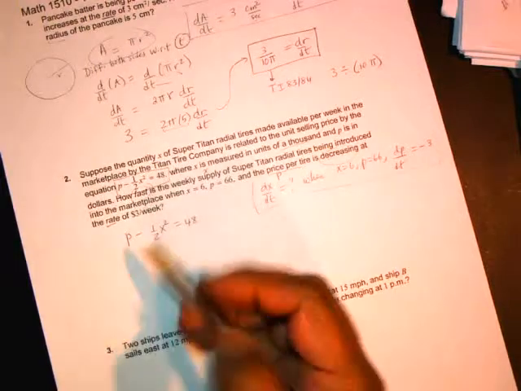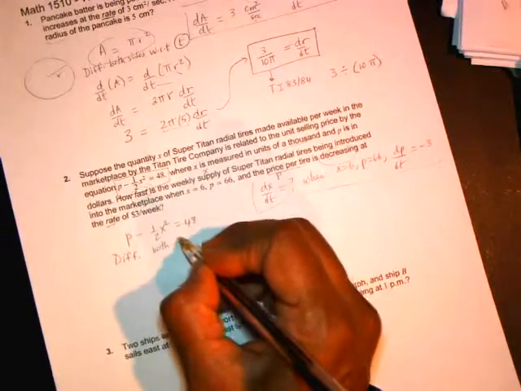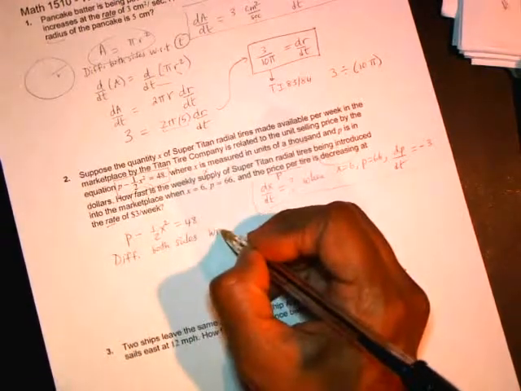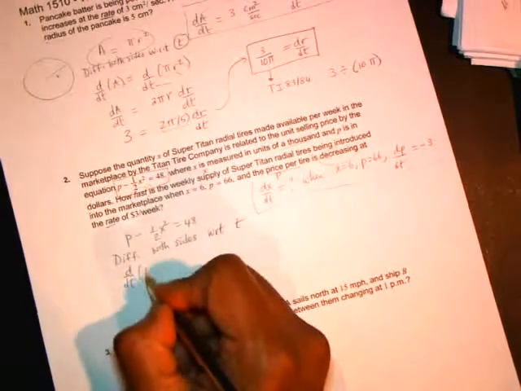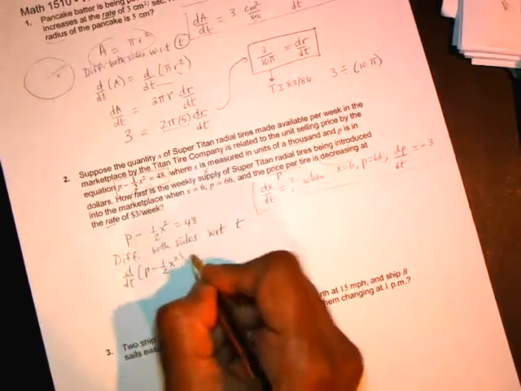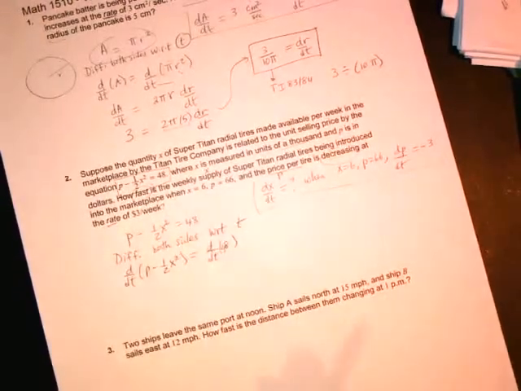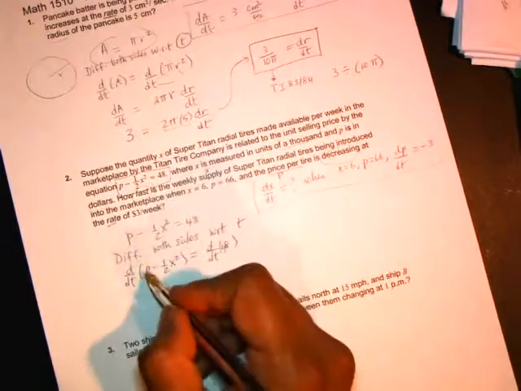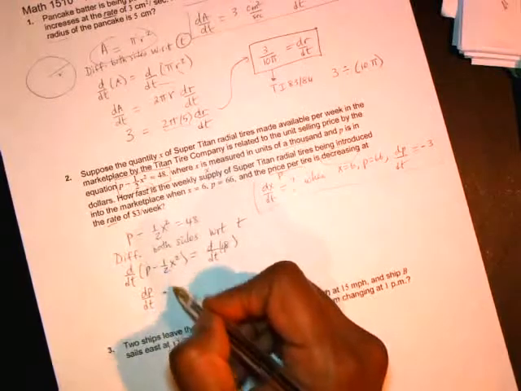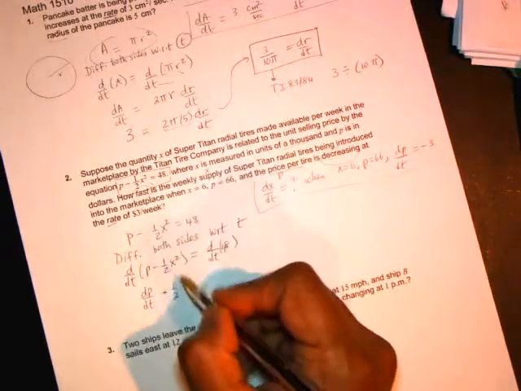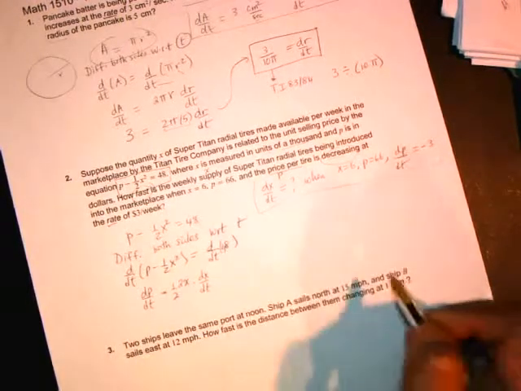Here's the connection. We need to differentiate both sides with respect to t. So I do d/dt of the left hand side, and the derivative of the right side in terms of t. Again, here the variables don't match. The derivative of p is 1, but you tack along dp/dt. Minus one half is a constant, 2 comes down, 2x, and its derivative of x with respect to t, dx/dt.